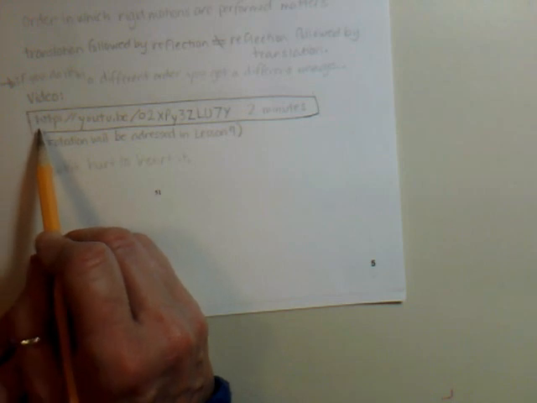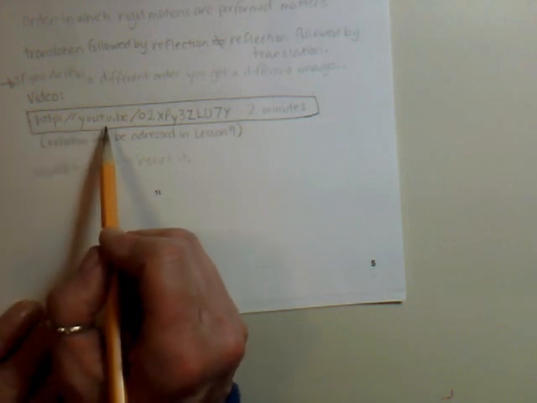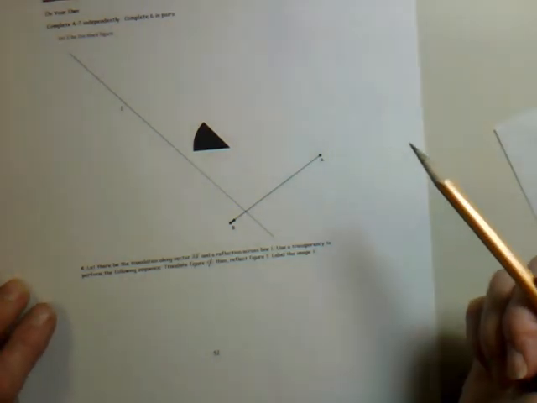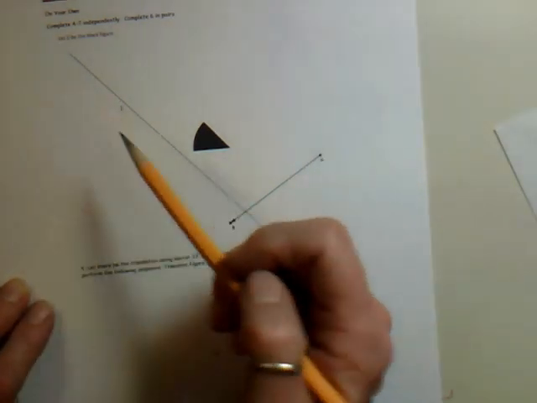There's a video provided at this site that is a good example of a sequence of rigid motions, and it's only about 2 minutes long, so I would recommend that you watch it. We are going to go ahead and read the directions for numbers 4 and 5, and then I would like you to pause the video and complete those problems.